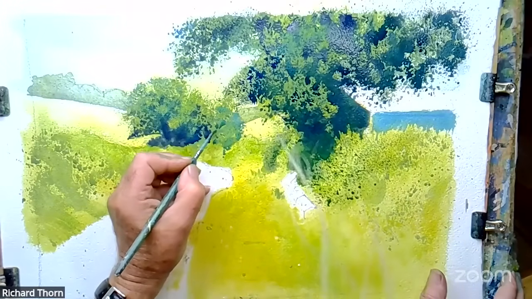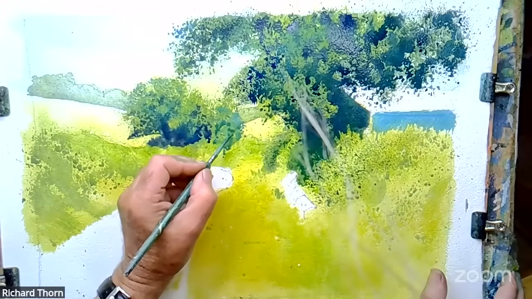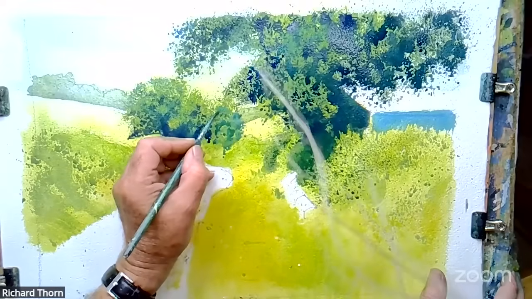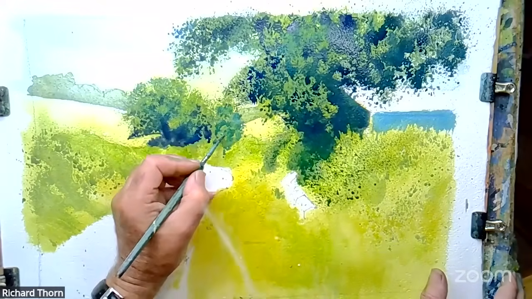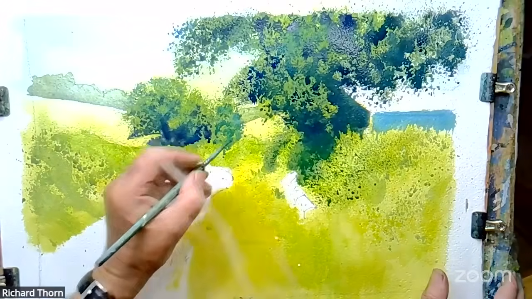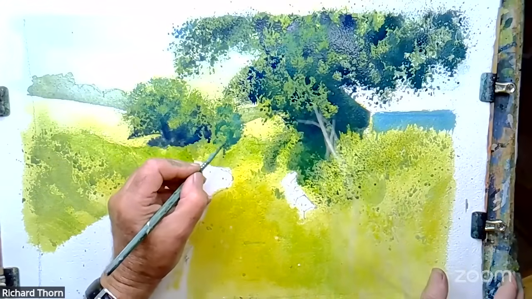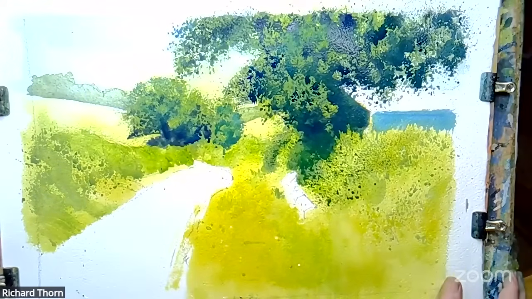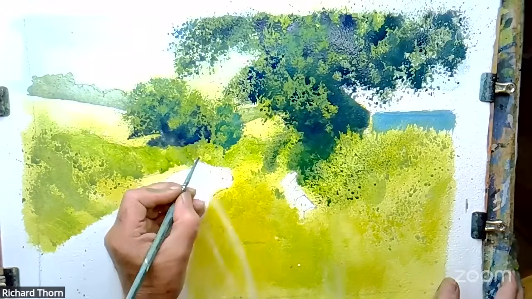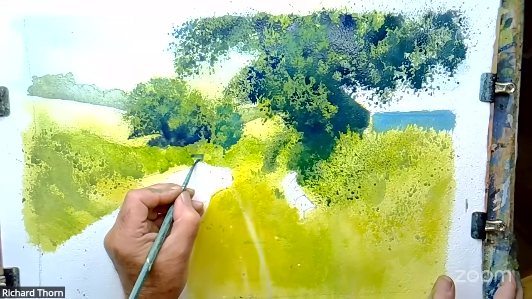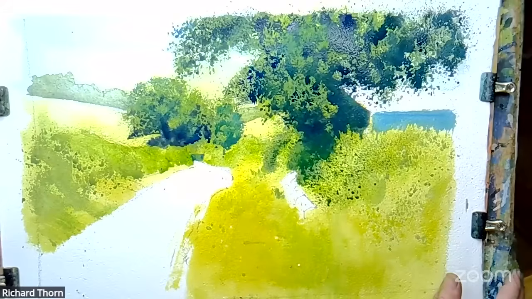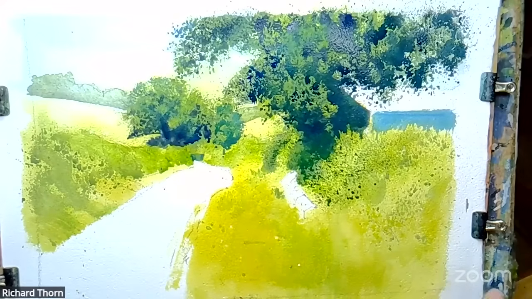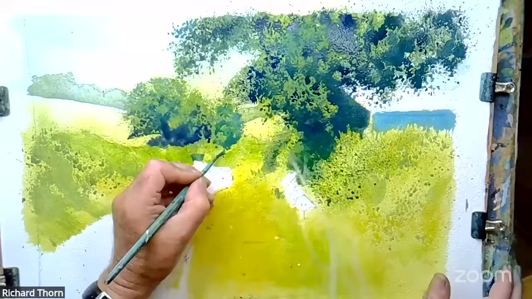Having darker accents here and there. That's darkening it towards the bottom of the tree. And then we've got that lovely shadow forming across.